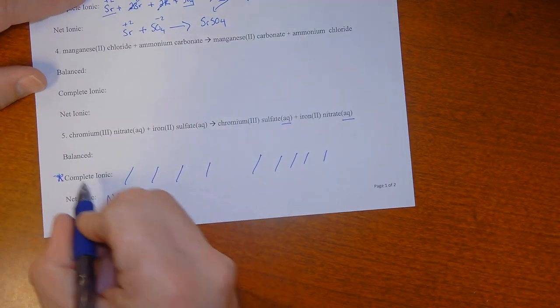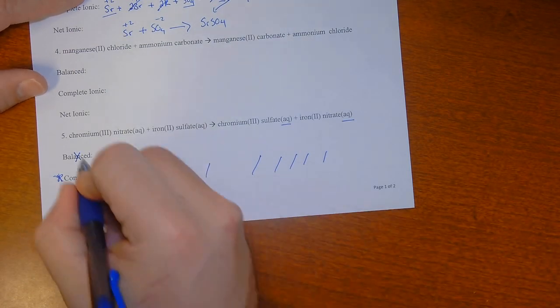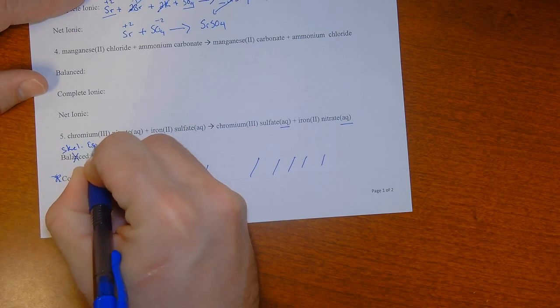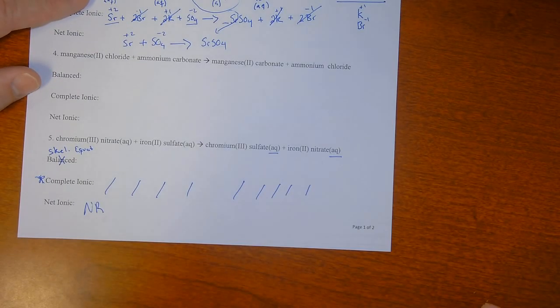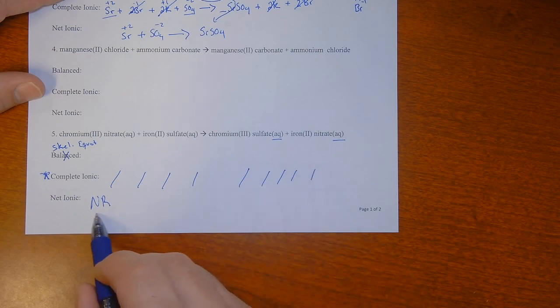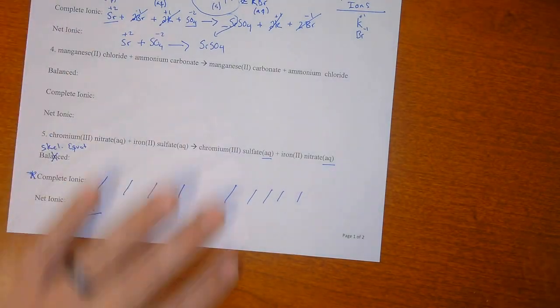The only thing that you really wouldn't do here is balance, okay? Instead of the balanced equation, it should be the skeleton equation. Now, if you happen to balance it, that's okay. Just down here in the net ionic, I should see no reaction. All right, I hope that helps.